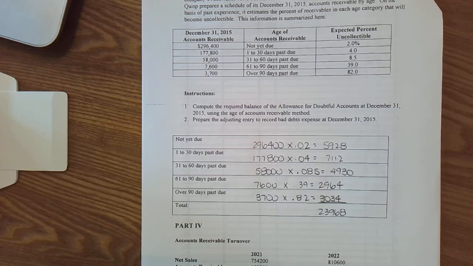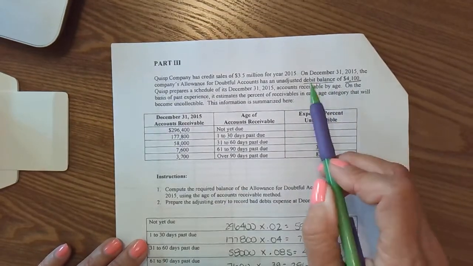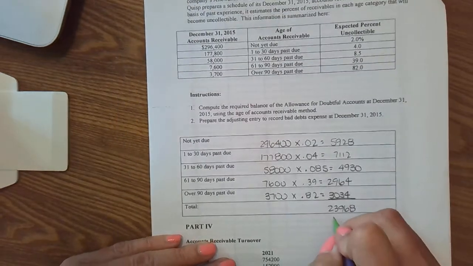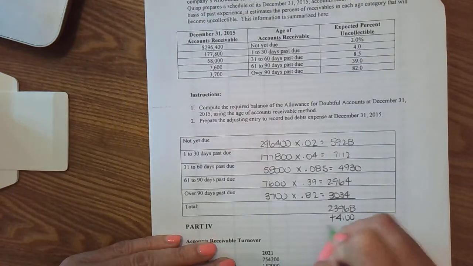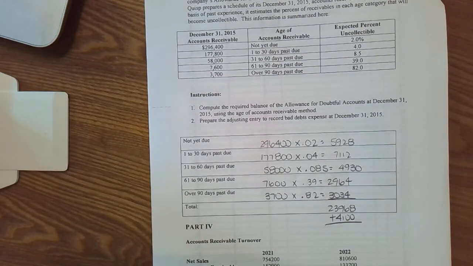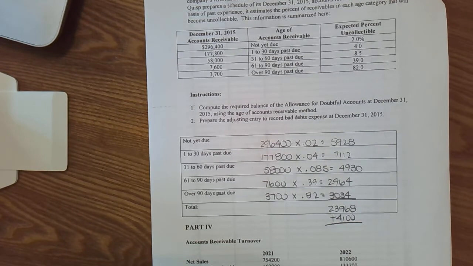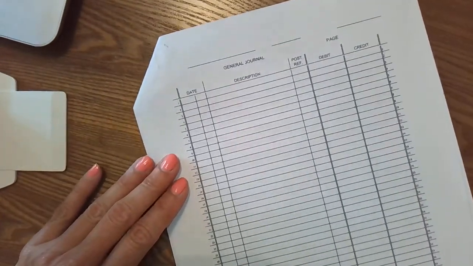$23,968. Now, however, we underestimated the year before, so we have to add $4,100 in with that adjustment because we didn't have enough to cover it the year before, so we need to put more money with that for the adjustment. So, journal entry, flip over. You have another page here.